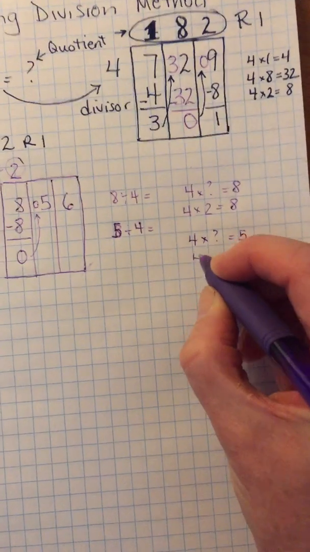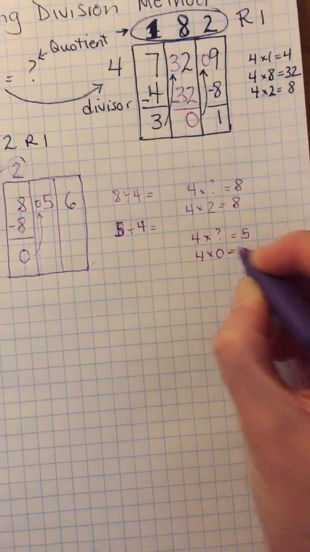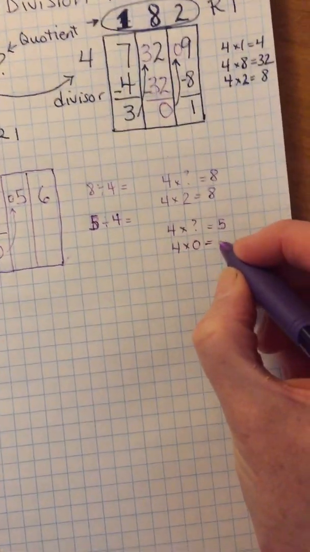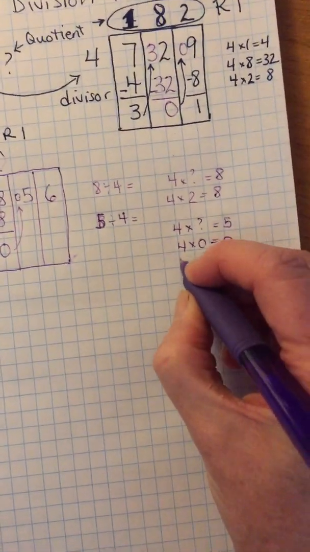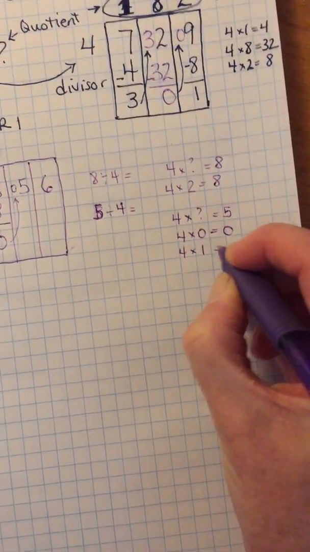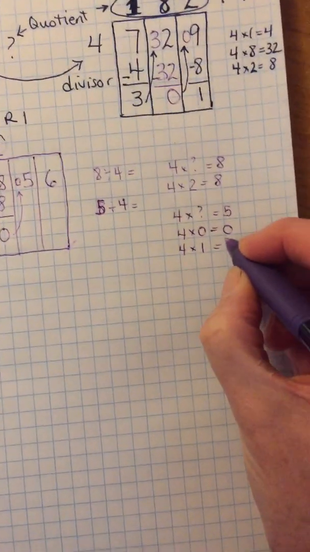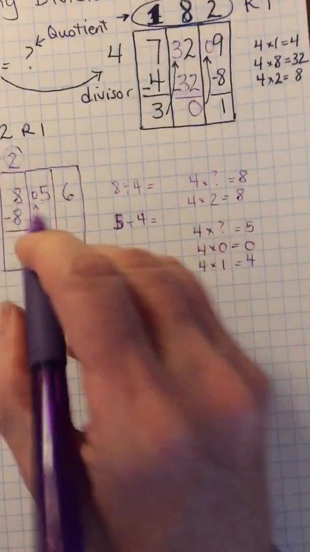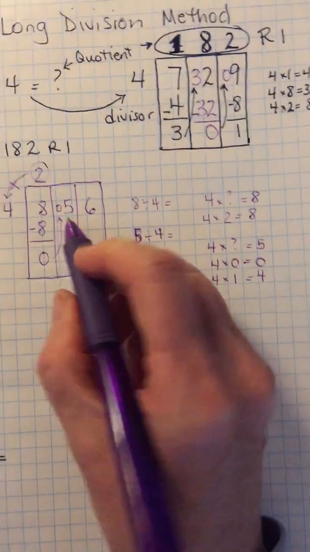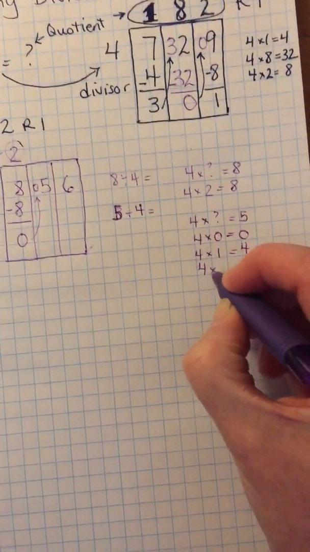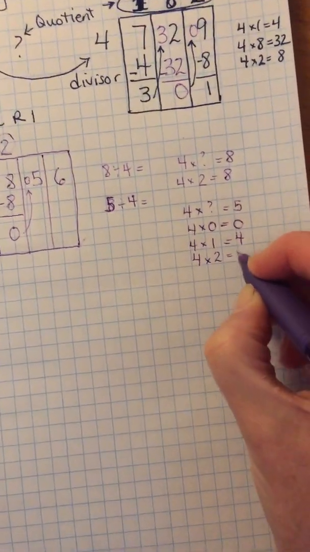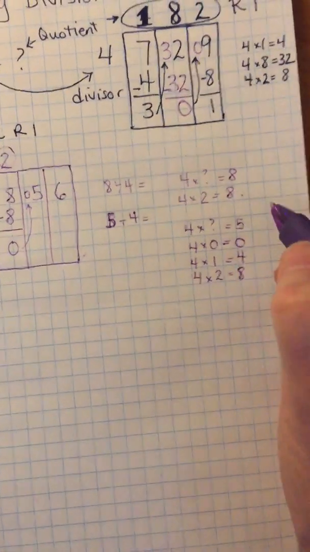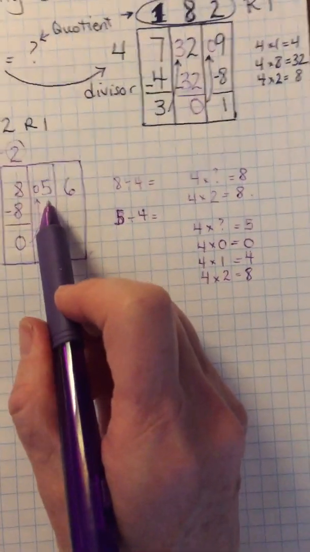But if I start with what I do know, 4 times 0 is 0, because any number times 0 is 0. 4 times 1 is 4, because any number times 1 is itself. That's not as big as the number I'm trying to divide up. So I'm going to continue and say 4 times 2, that equals 8. We already knew that. But 8 is bigger than this number.